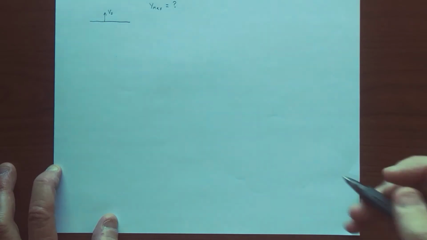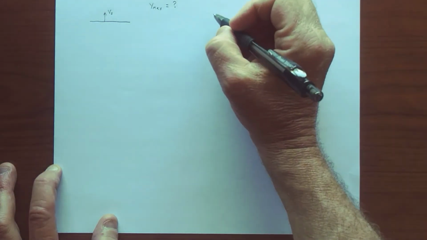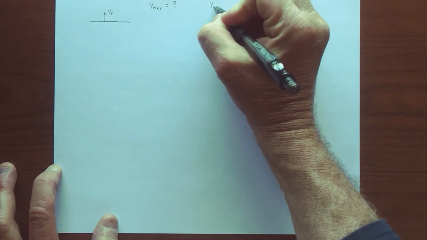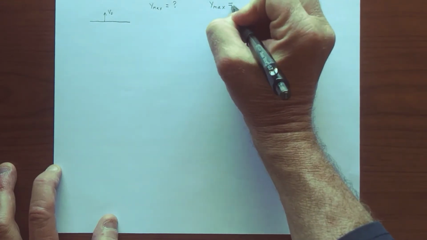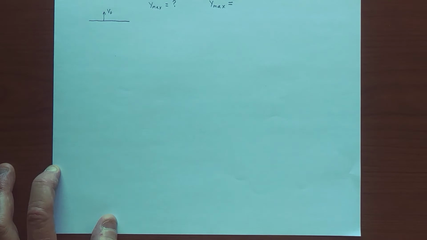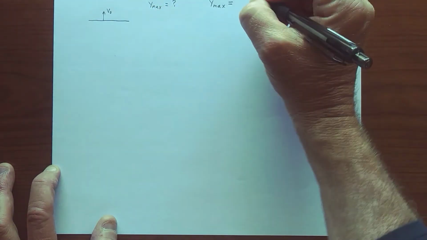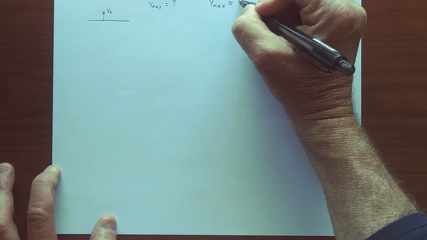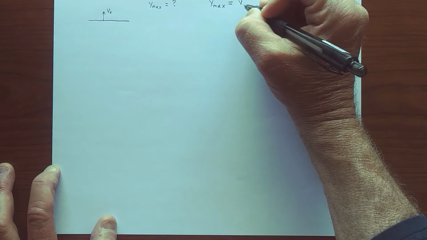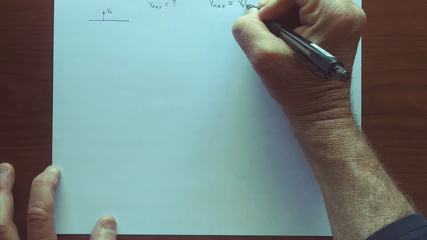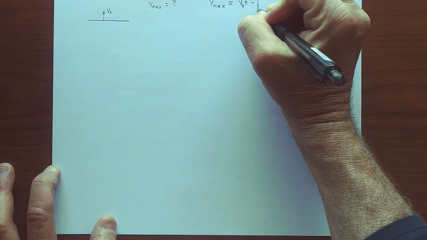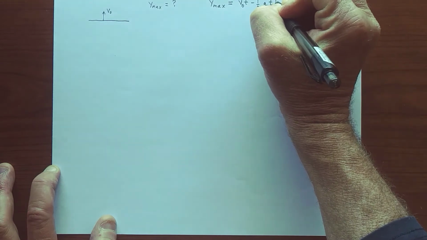So we can see that we're forced to go through time because for y max, there's a kinematic equation that gives us the y value, and that is the initial y, which is 0, plus the initial vertical component, which is v naught times t, minus 1/2 times g t squared.